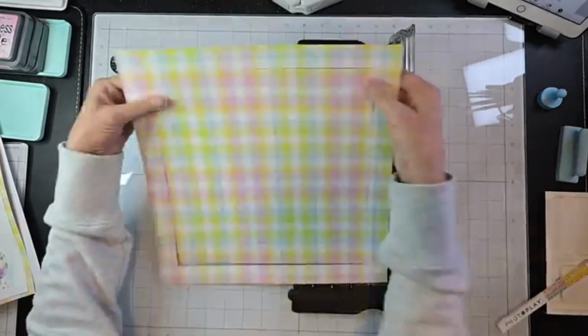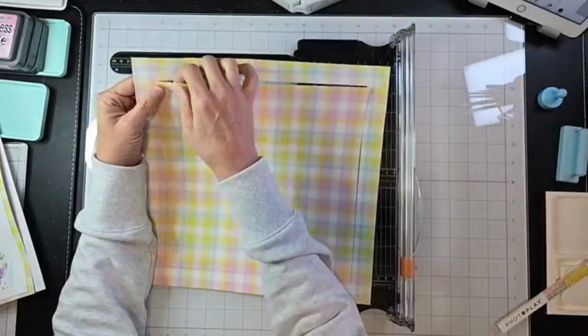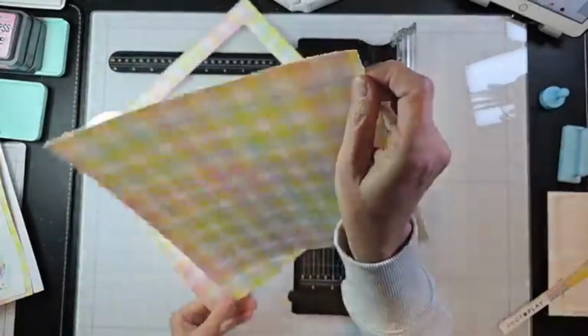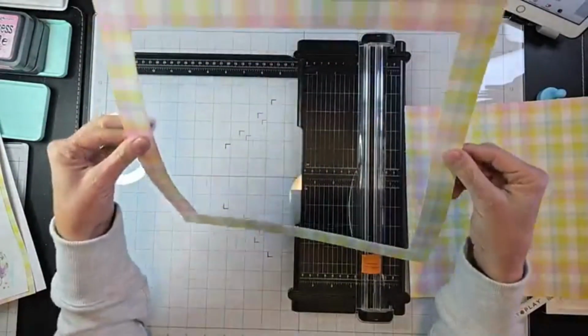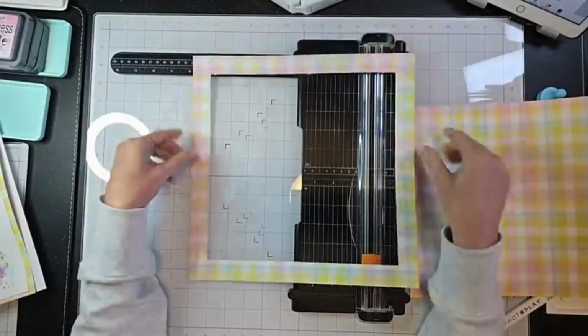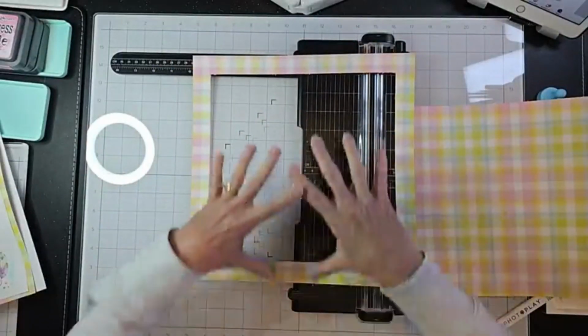And then the middle should just pop out. Now, if your cutting lines don't intersect perfectly, no big deal. Pull out a pair of scissors, make it so you get this frame. Now, you're going to lay your white piece of paper right over that hole.